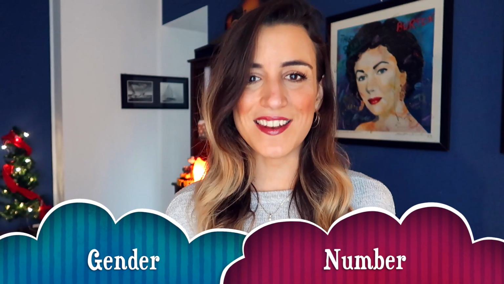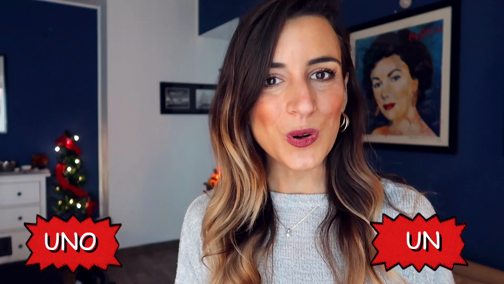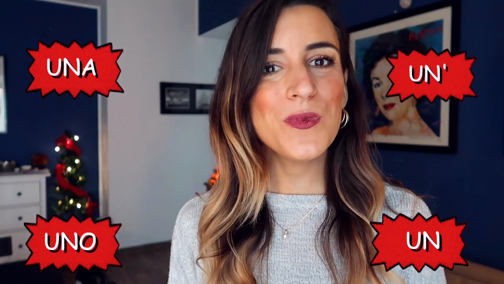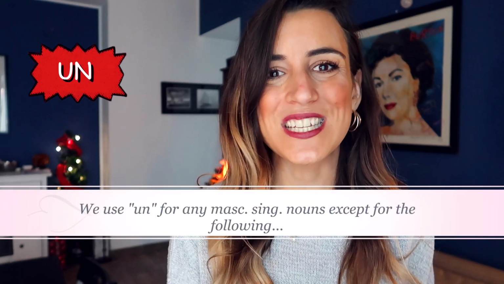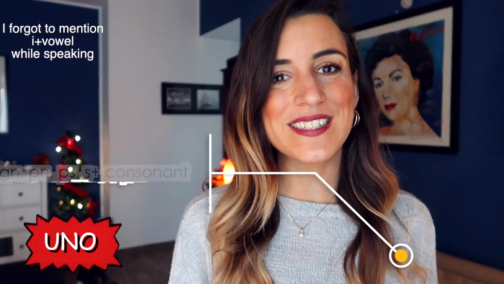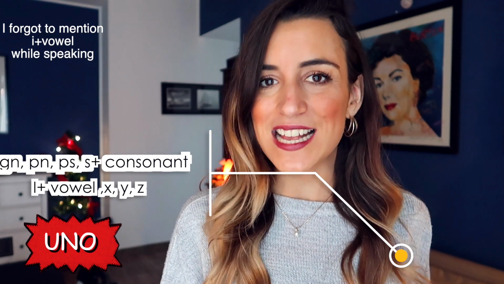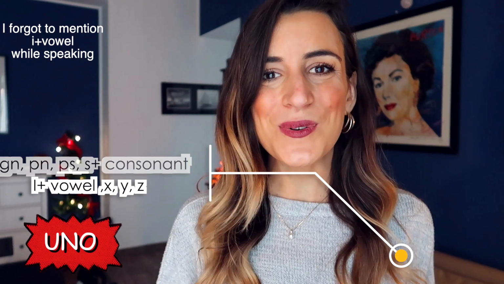As with the definite articles, the indefinite articles will also have to agree in gender and number with the noun they refer to. There are 4 types of indefinite articles: un, uno, una, un with apostrophe. So let's begin with the masculine singular article, which is un. The article un becomes uno in front of nouns starting with gn, pn, ps, s plus consonant, x, y, and z. It is time for some examples.